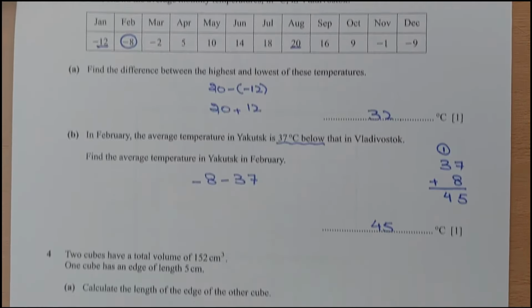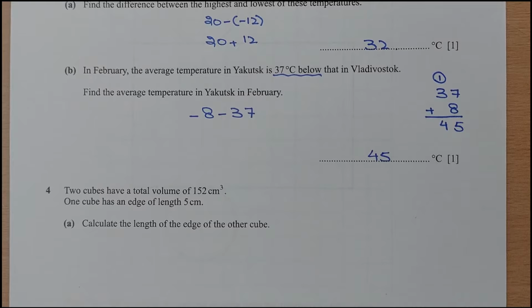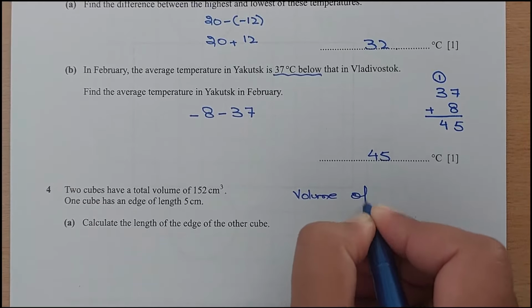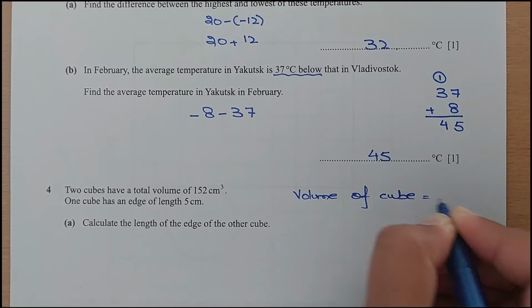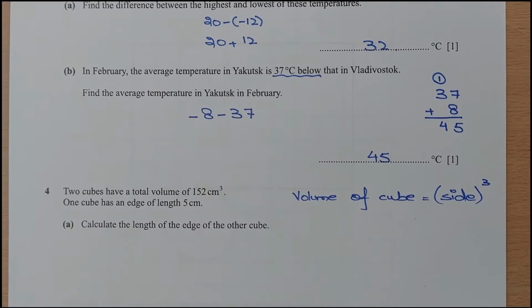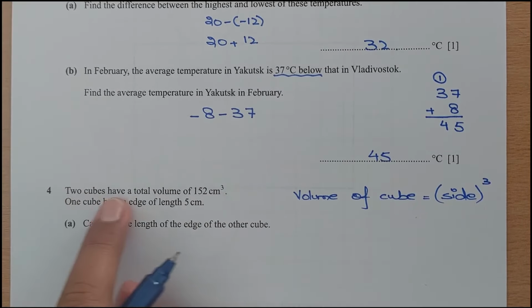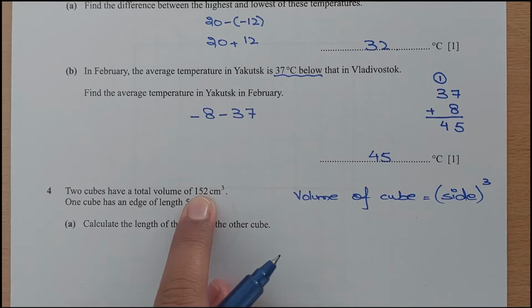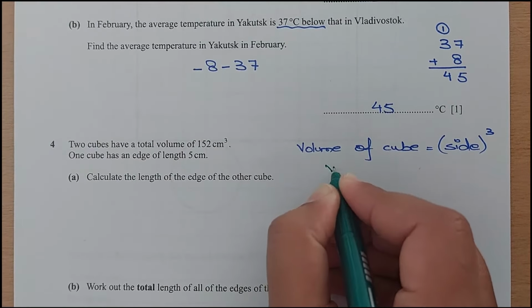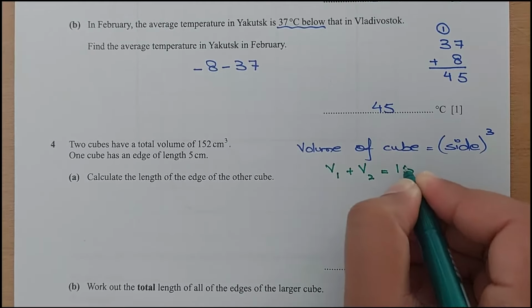Right. Now question number 4, two cubes have a total volume of 152 centimeter cubed. Okay, so we know that the volume of a cube is basically equal to the side cubed, side times side times side, because a cube has all three sides the same. So the volume of a cube is side cubed. Two cubes have a total volume of 152. So we have two cubes. It means the volume of cube 1 plus the volume of cube 2, and the total volume is 152.